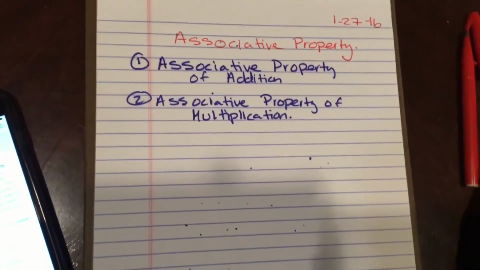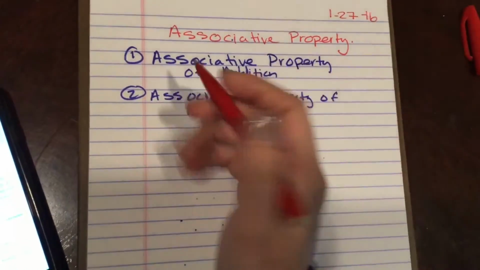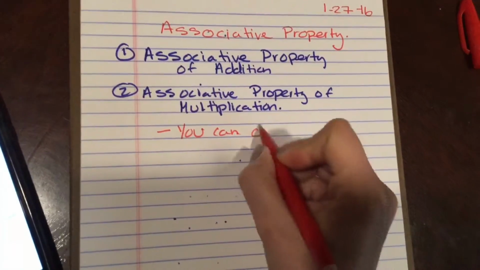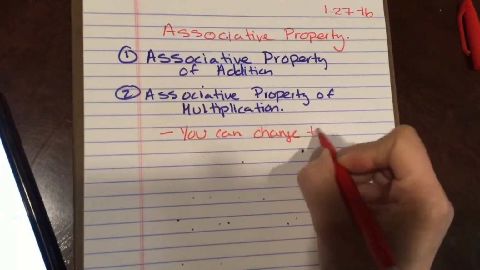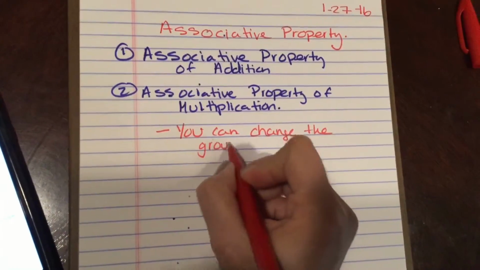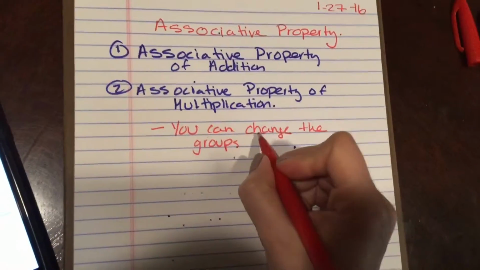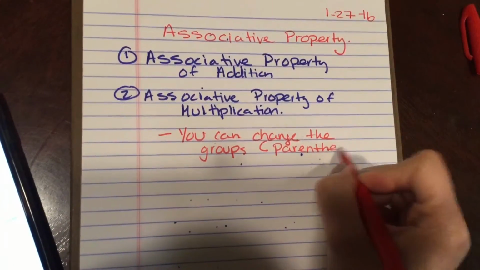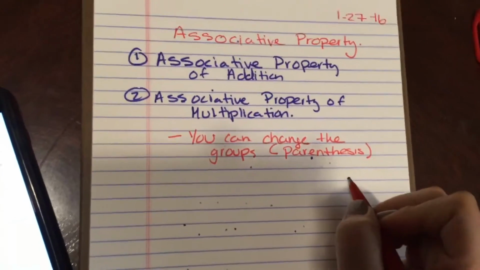Okay, the definition of associative property, it says that you can change the groups, as in parentheses, and you get the same answer.